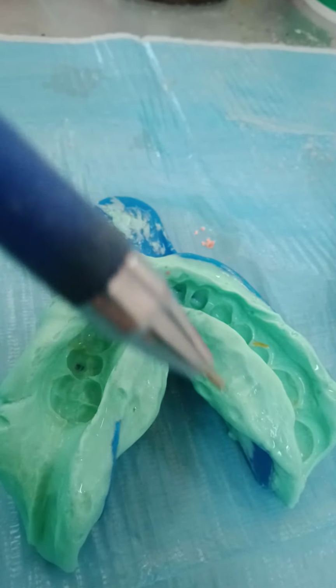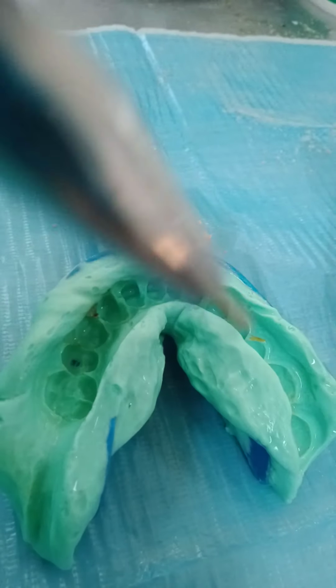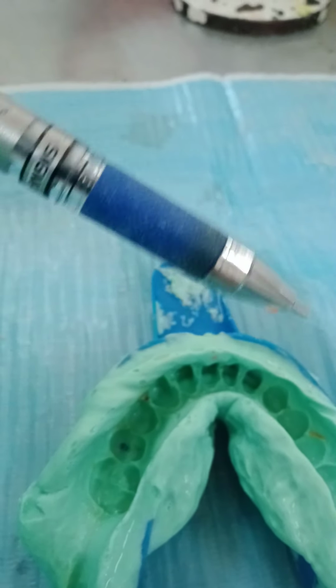You don't have a tongue trap, that's good. You recorded the lingual pouch area all around, and the lingual sulcus anteriorly. That's fine. The lingual pouch, not all of it, but we don't need it now. But in case you need it, you can extend with utility wax before taking the impression. So the lingual sulcus, the labial sulcus.